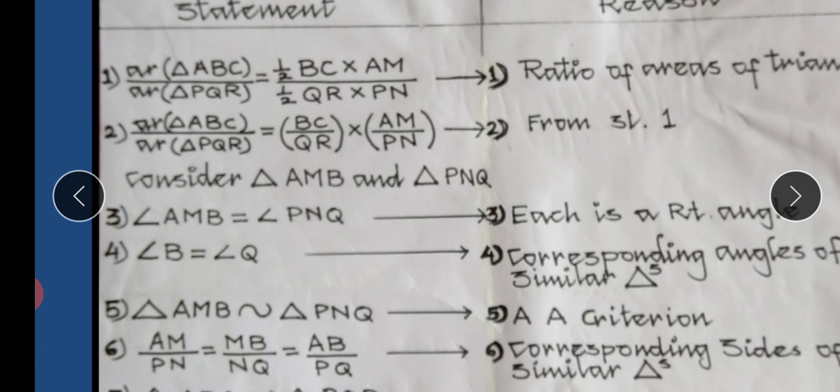B and Q are the corresponding angles of the similar triangles, that is, the original triangles. Therefore, the two triangles are similar by the AA criterion, and we get the corresponding sides of similar triangles. We are getting the required ratio: AM upon PN is equal to MB upon NQ is equal to AB upon PQ. But we want AM upon PN is equal to BC upon QR.